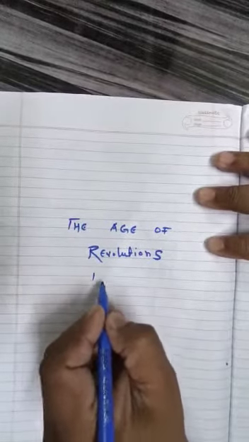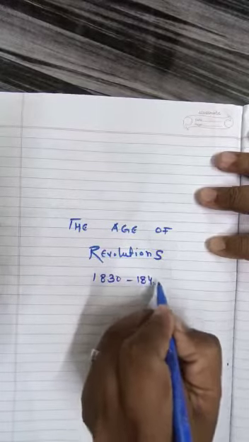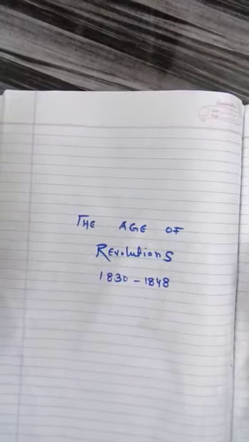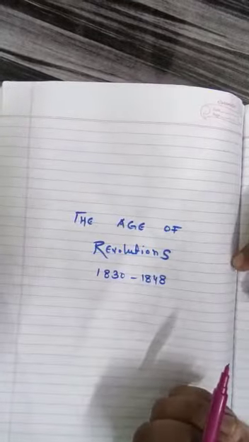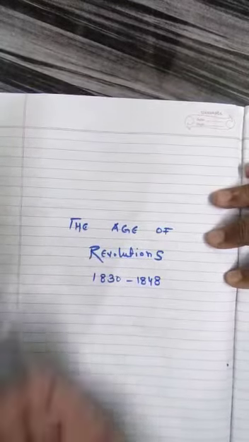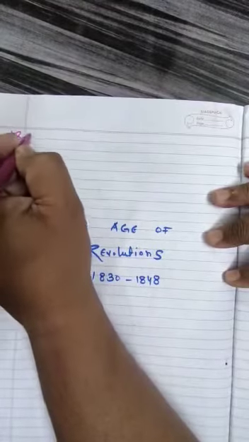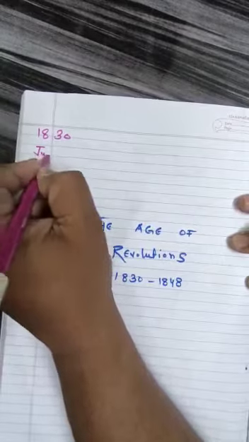This period, 1830 to 1848, is referred to as the Age of Revolutions. Now, why is this period referred to as the Age of Revolutions? So, the first one is the 1830 July Revolution.